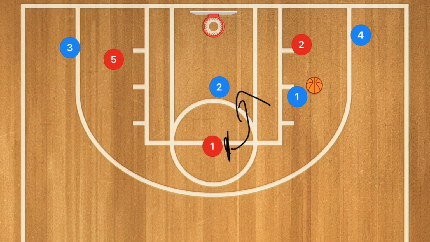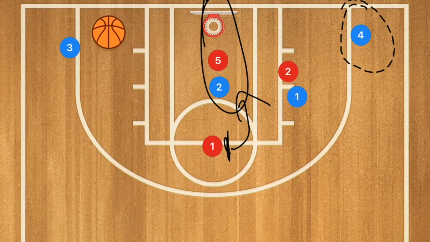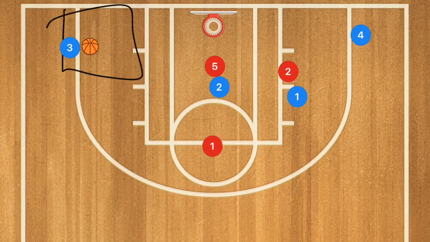Another option is player 1 can drive, which would then draw player 2 right over to him, in which case we could kick out to player 4 for a three-point shot, or get player 2 a layup. Or if that brings in player 5, this could be a kick-out pass to player 3. Or if player 5's defense is a little late, player 2 gets the ball and then he can kick it out himself to player 3 for a three-point or a long mid-range shot.